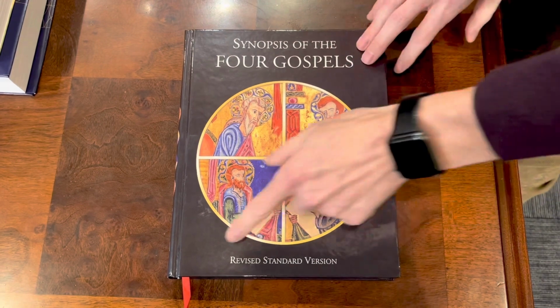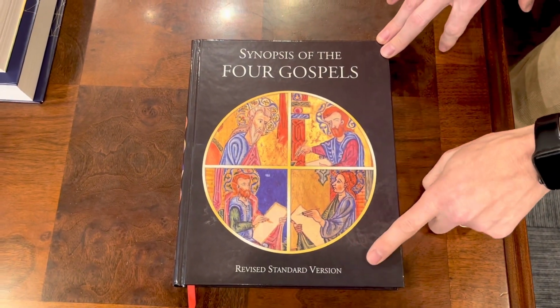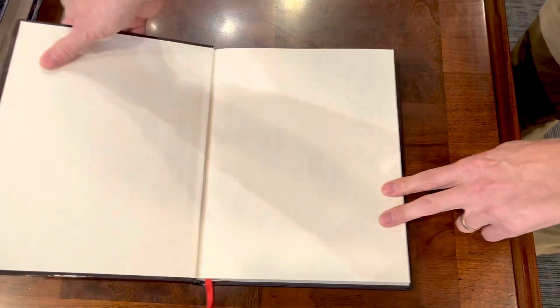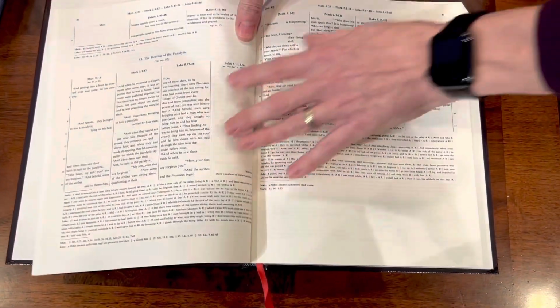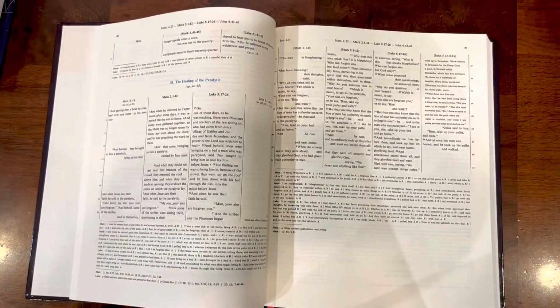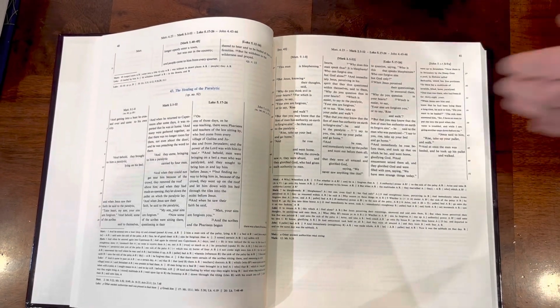So now let's take a look. This is the Revised Standard Version. This is not a translation I've read yet, but this is the one I intend to read next, so I'll be looking for that on my channel soon as well. When you open it, of course, the hardback does have some reinforcement tape here, so that's really nice. When you get into the layout, you have blue accents, and basically what this does is whenever the Gospels have a story that is in another Gospel, it's put together here.